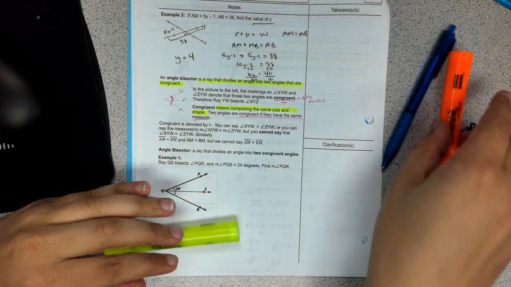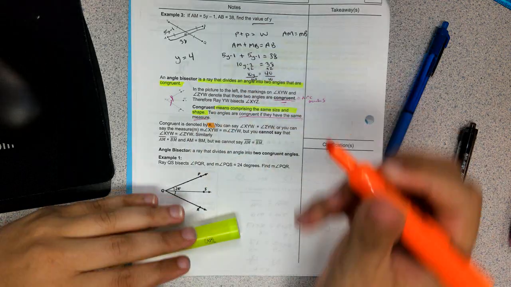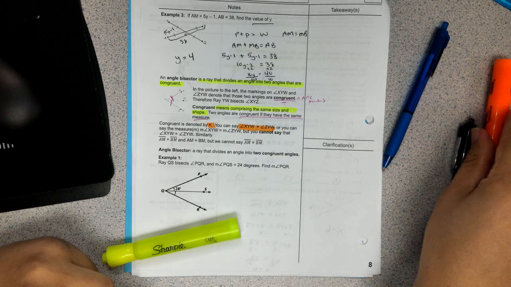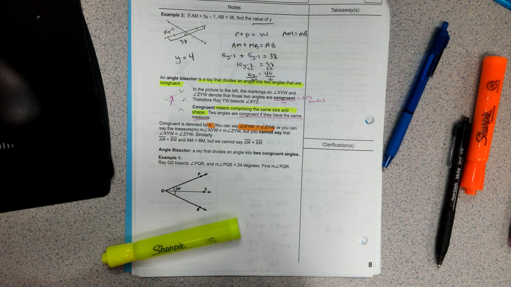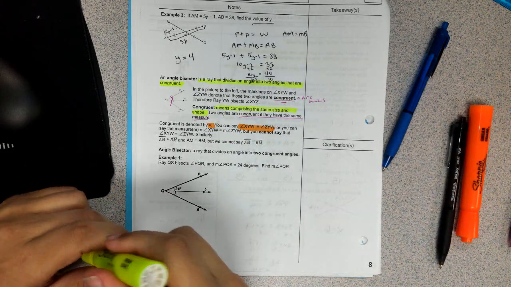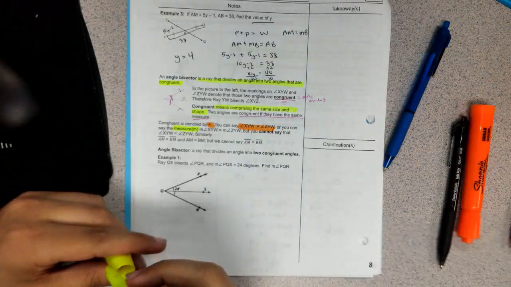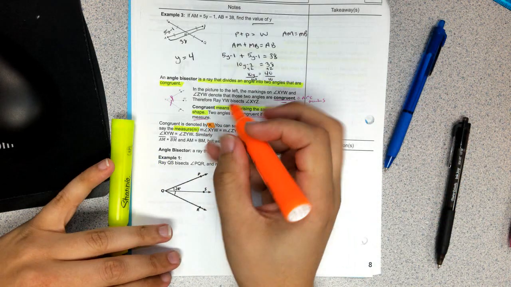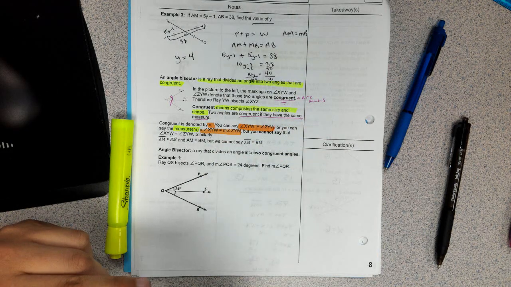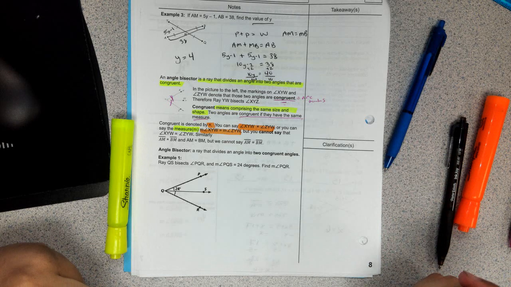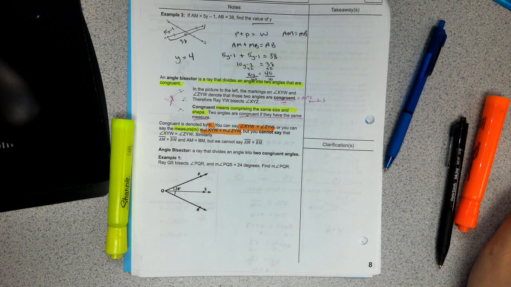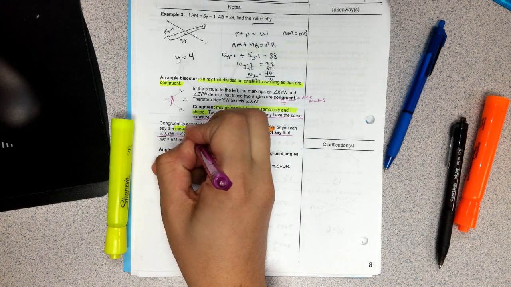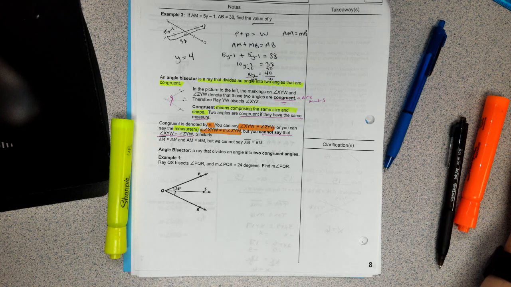Congruent is denoted by our little equal sign with a tilde on top. So we see that angle XYW is congruent to angle ZYW. Or you can say the measure, the little m, the measure of angle XYW is equal to the measure of angle ZYW. But you cannot say that angle XYW is equal to angle ZYW because those are the things, not the values. When we put the little m and an equal sign, we want the value.